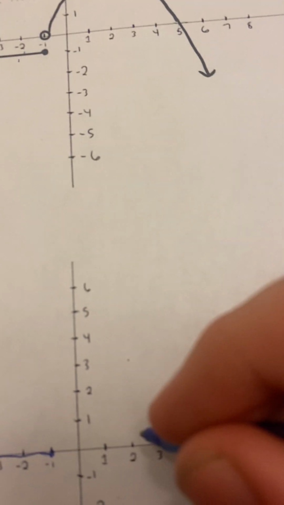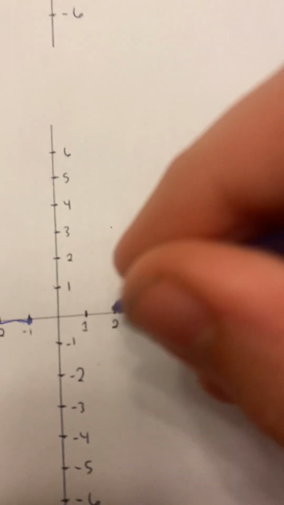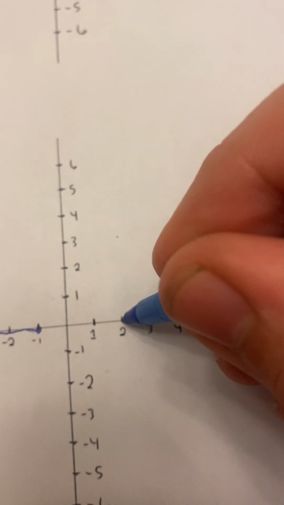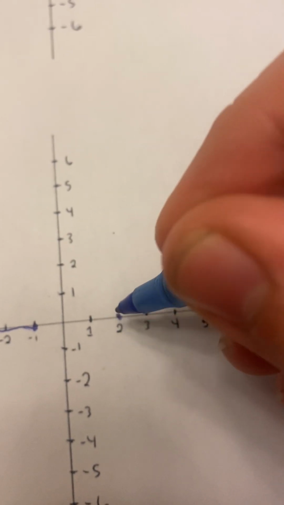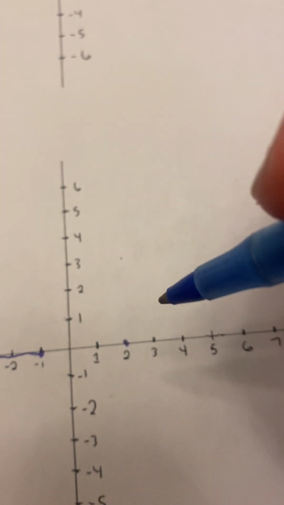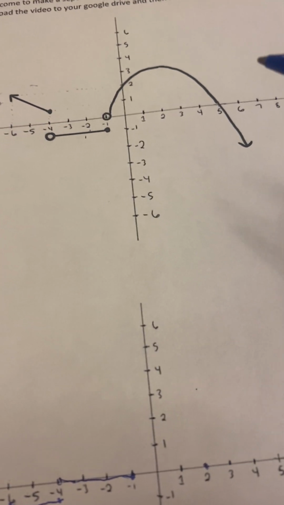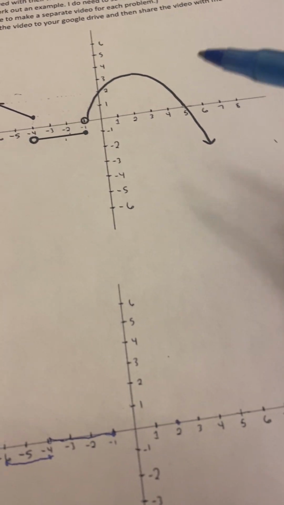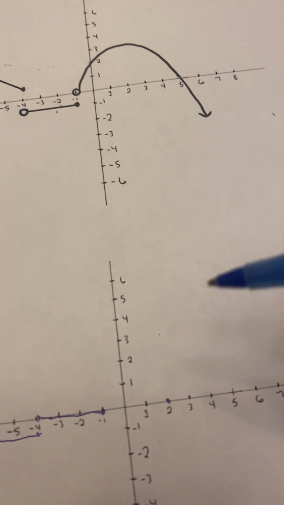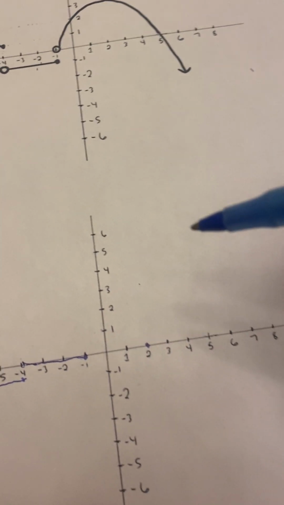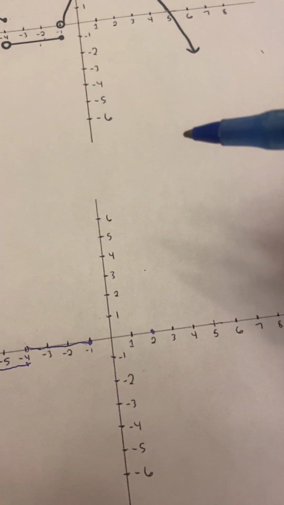So because of that, we're going to go ahead and mark right here where the slope turns to 0. And so we know that is the instantaneous slope value. Know that one for sure.